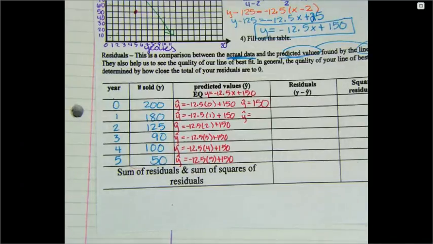When you're done with all of them, check with someone next to you, see if you have the same answers.